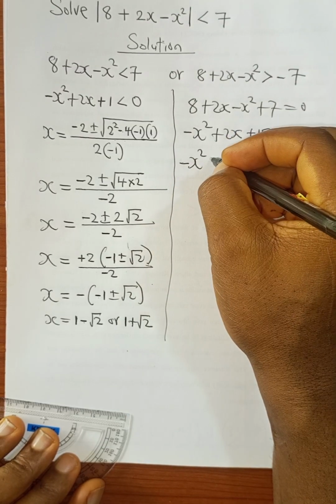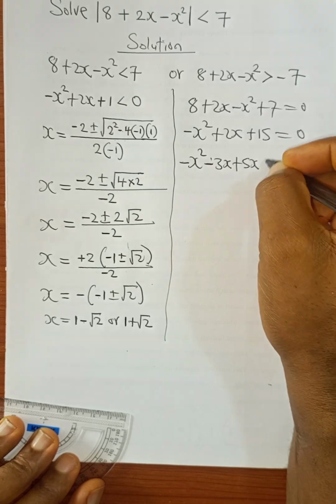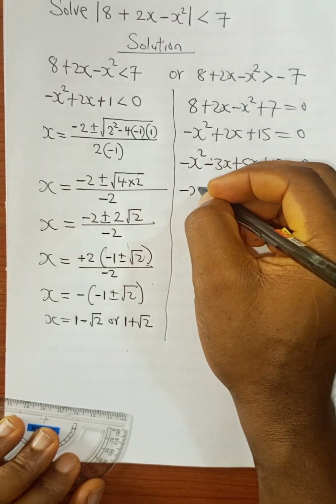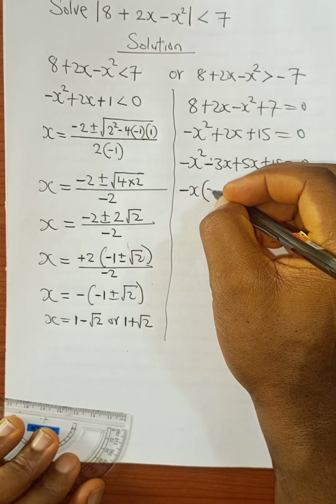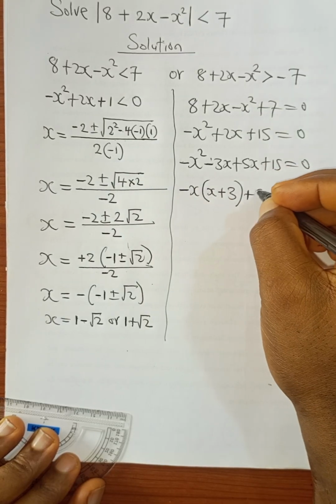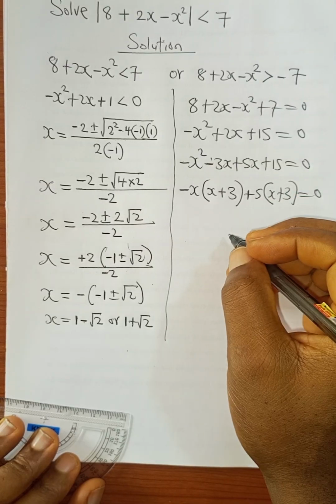s squared minus 3s plus 5s plus 15 equals to 0. What is common here? Minus s. What will remain? s plus 3. What is common here? Plus 5. What will remain? s plus 3 is equals to 0. What does that mean?